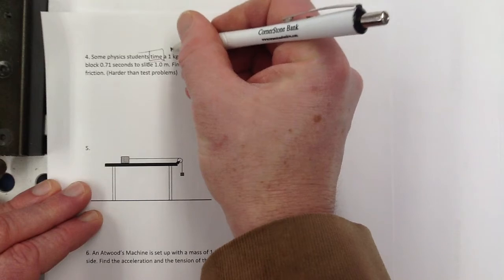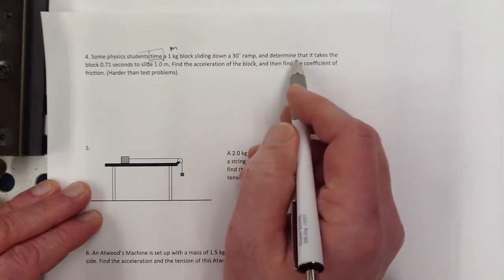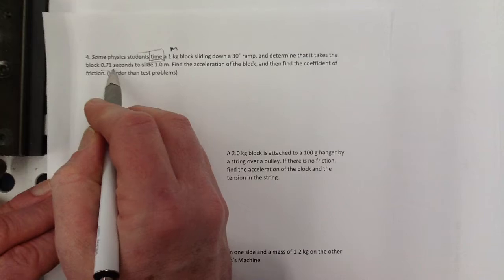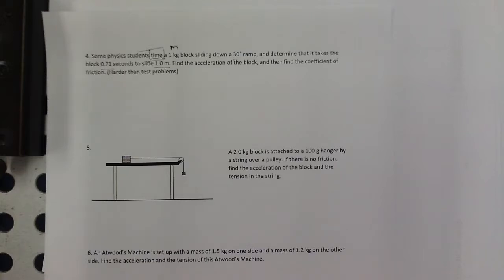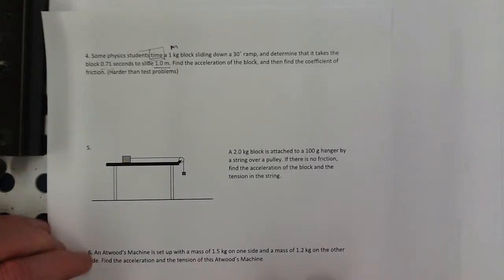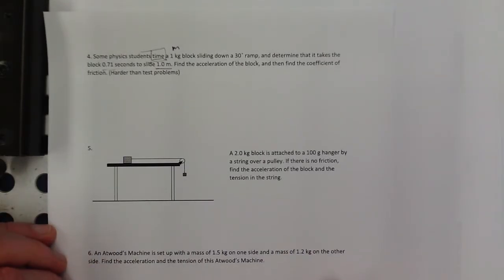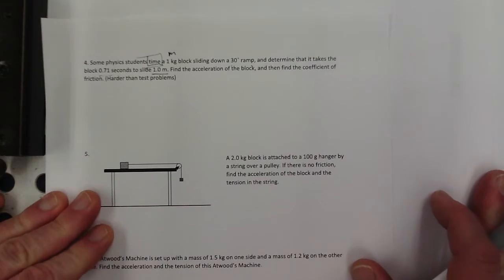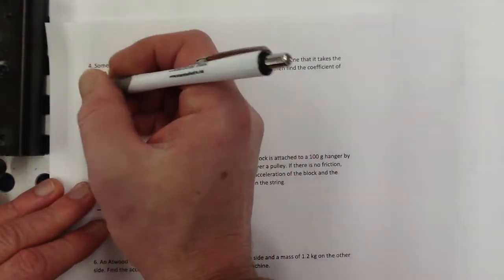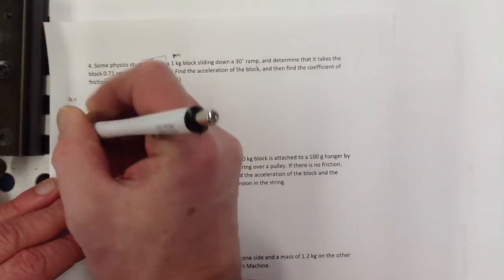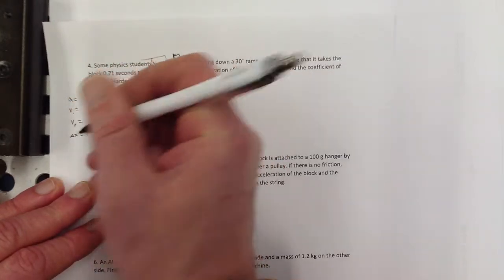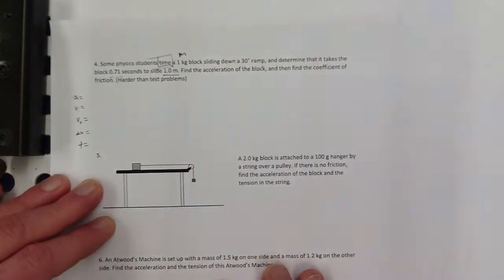A 1 kilogram block slides down a 30-degree ramp, and we determine that it takes the block 0.71 seconds to slide 1 meter. Okay, now we get a time here, so what does that make you think of? When we have times and velocities involved in these problems where we're thinking about force diagrams, that is probably telling us that we need to do some kinematics. Of course, come test time, you can have all these equations there. You just need to know when to use them, right?